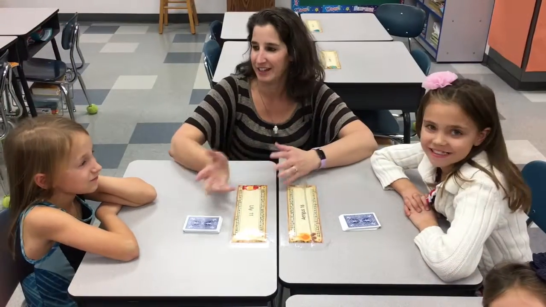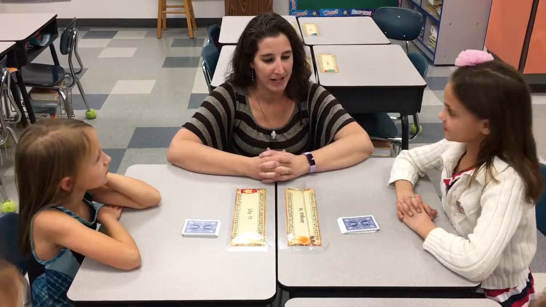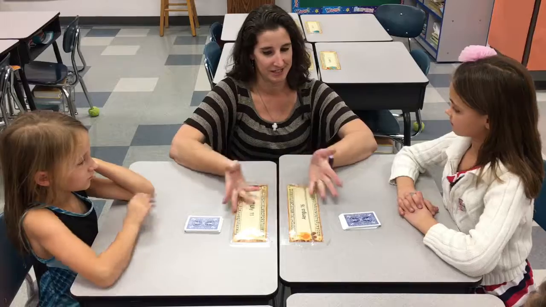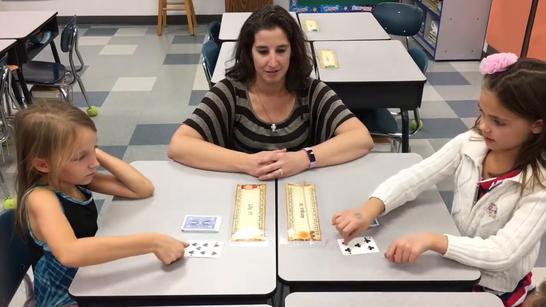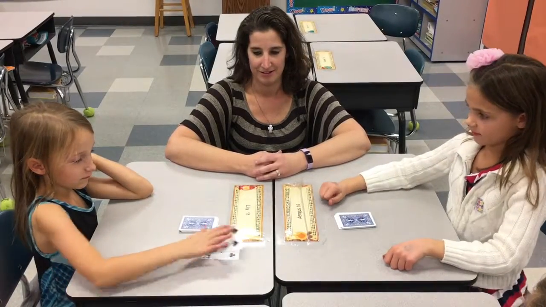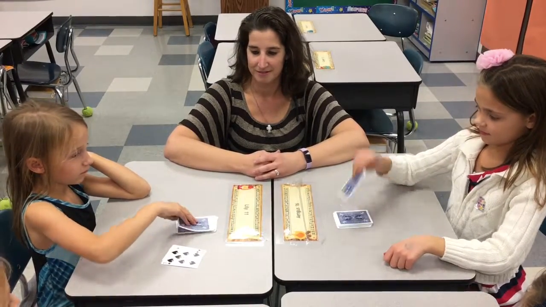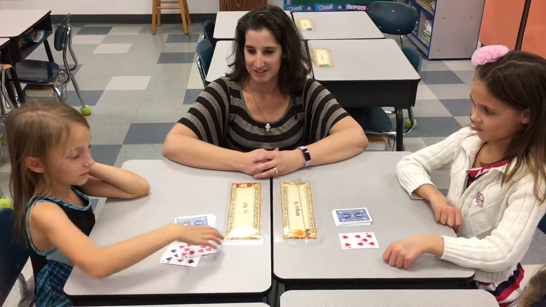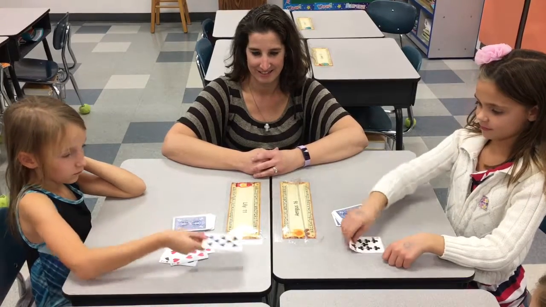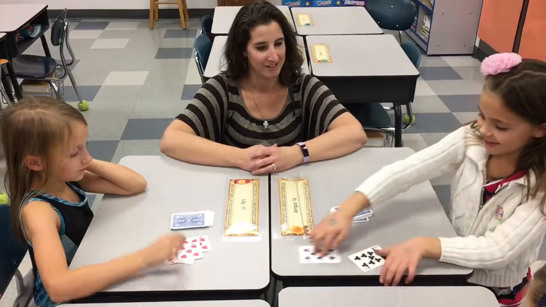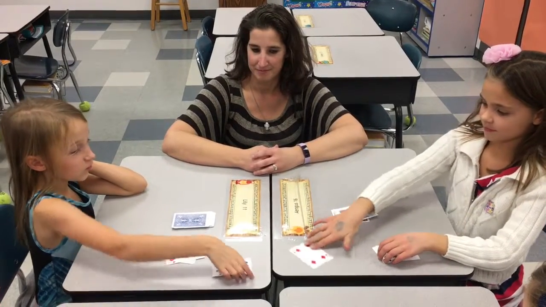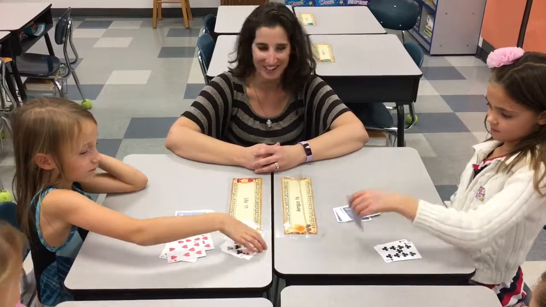Today I have Clara and Lily here with me, and they're going to help demonstrate how playing war can help us with greater than, less than comparisons. 7 is greater than 5. 10 is greater than 7. 9 is greater than 8. 7 is greater than 4. Great job. Thank you, ladies.